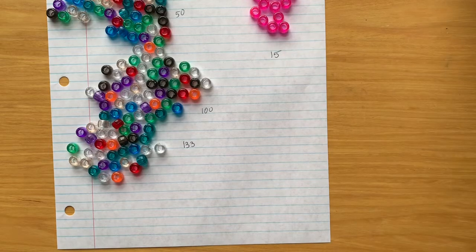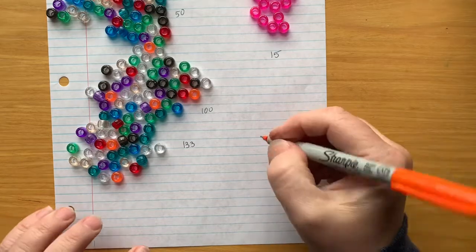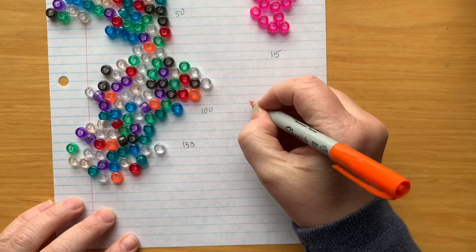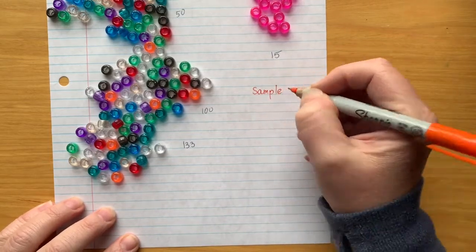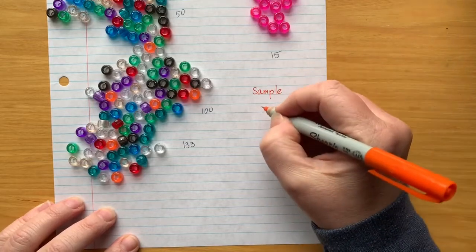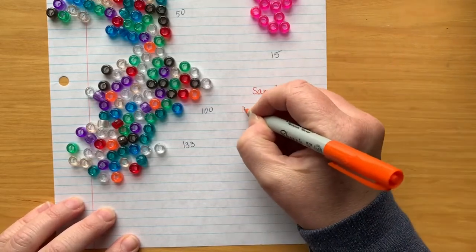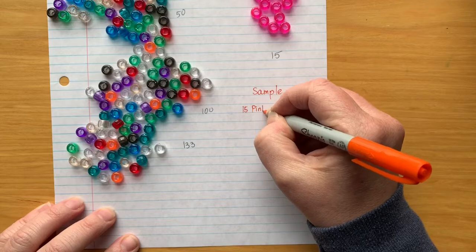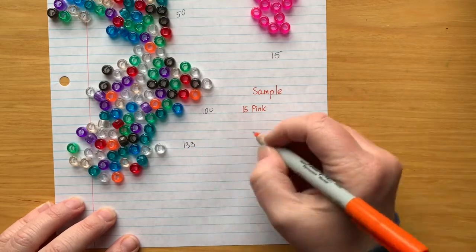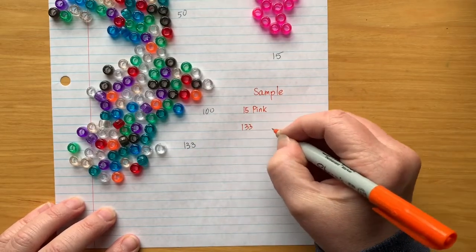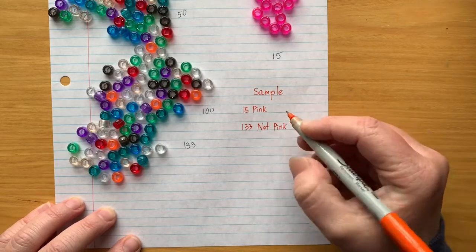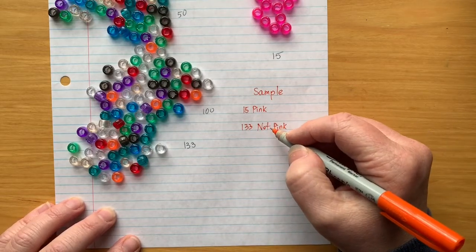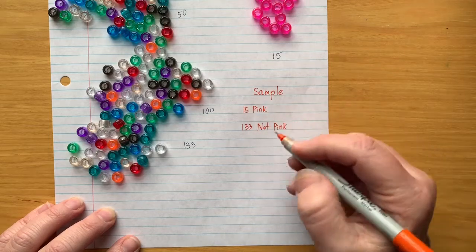Okay, so if I'm interested in the proportion, this is my sample. In my sample over here, I have 15 beads that are pink, and 133 that are not pink. We'll talk more about successes and failures. So all together, I actually have 148 total.